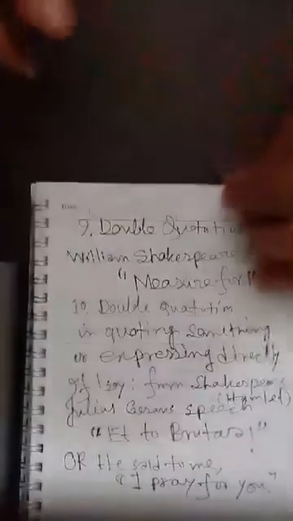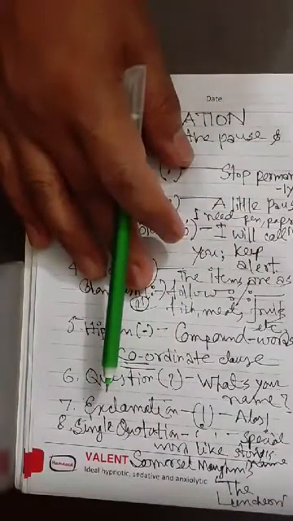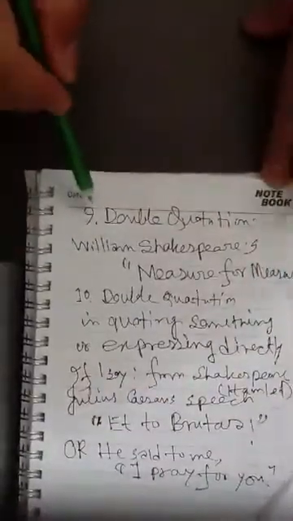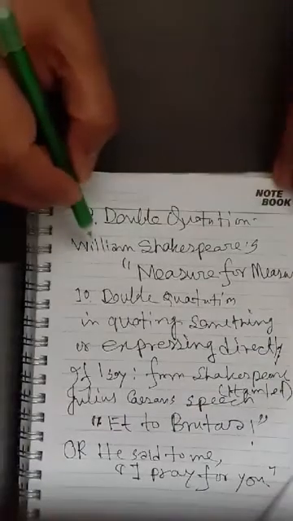And notice here, in case of single quotation, we usually use it for the name of stories or single poems, or any special word. We can also use single quotation whenever we mention some Bengali word in English. Suppose Nakshi Katha. Here we can use single quotation in Nakshi Katha. Okay. And here in question number 9, double quotation, in quoting something.